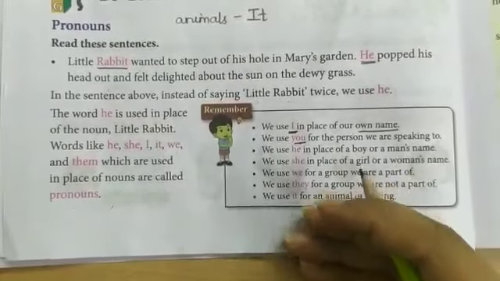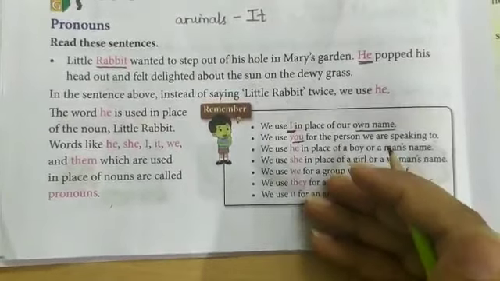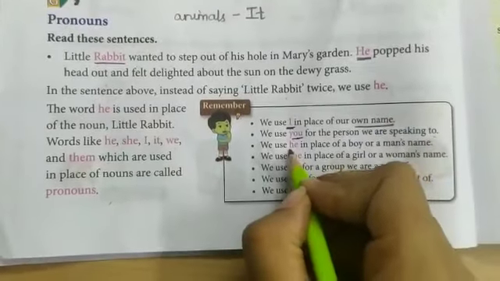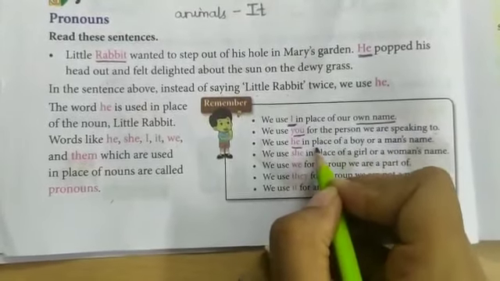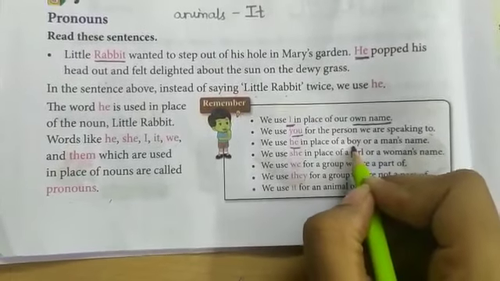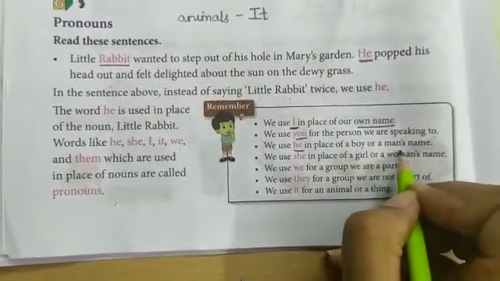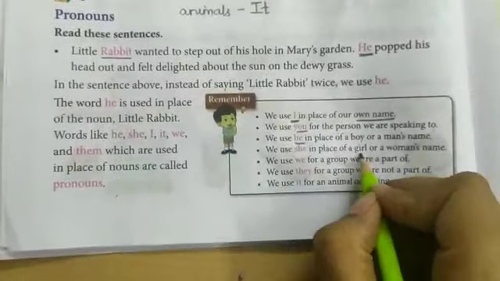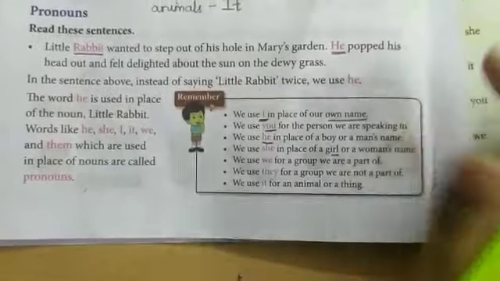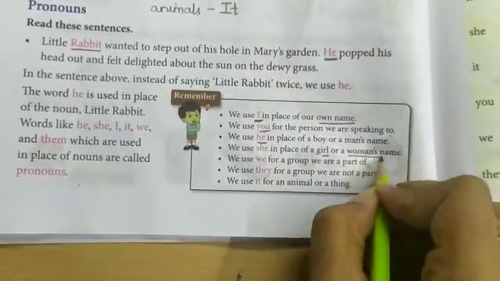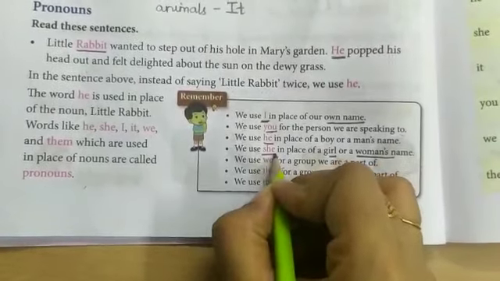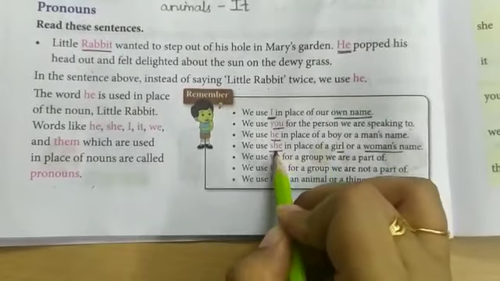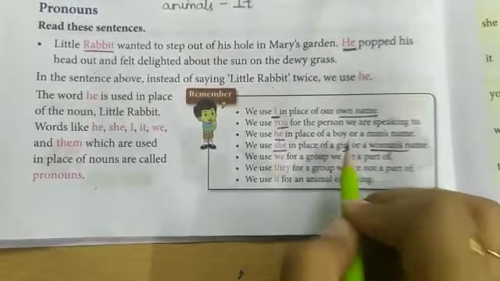So, instead of repeating the name again in the second sentence, we will use he. He is used in place of a boy's or a man's name. For a girl's or a woman's name, we use she. So, he for boy, she for girl.